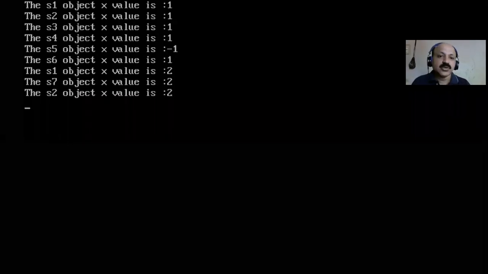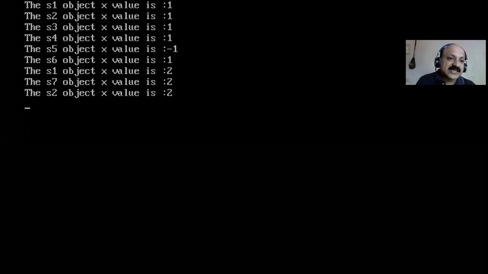So look, first s6 is assigned the s1 value. So s1's old value is 1, that is assigned to s6, and s1 after that gets plus plus, so that value is 2. But in prefix, s7 and s2 both are 2. So that is the distinction in initialization. Prefix has first priority, with the assignment operator, and postfix increments the value after that. So I think you can understand.